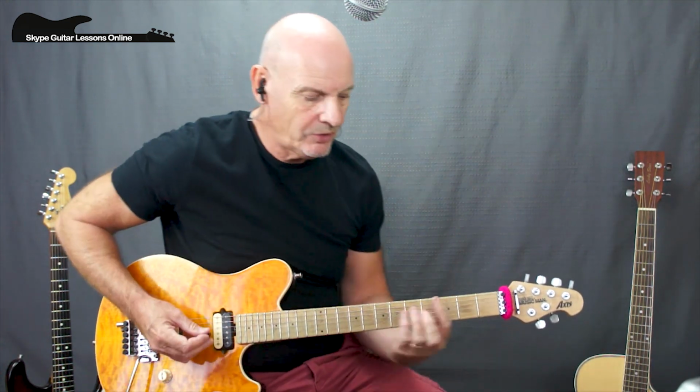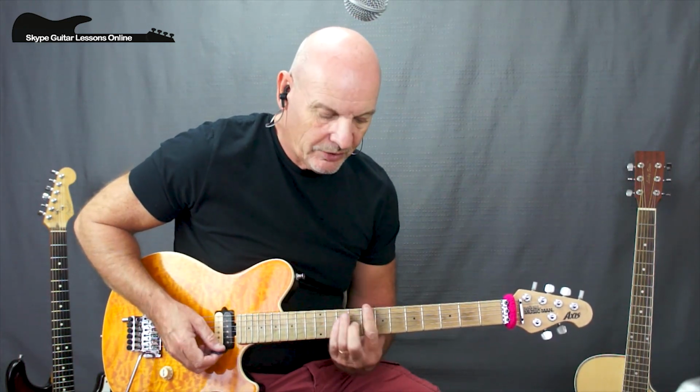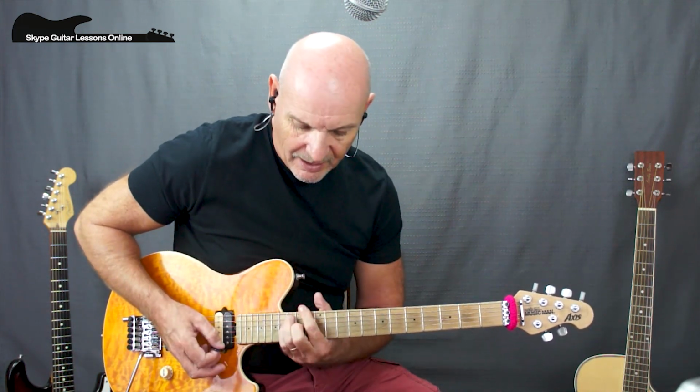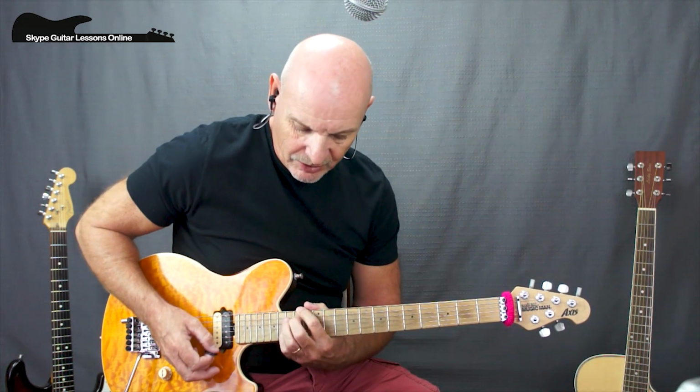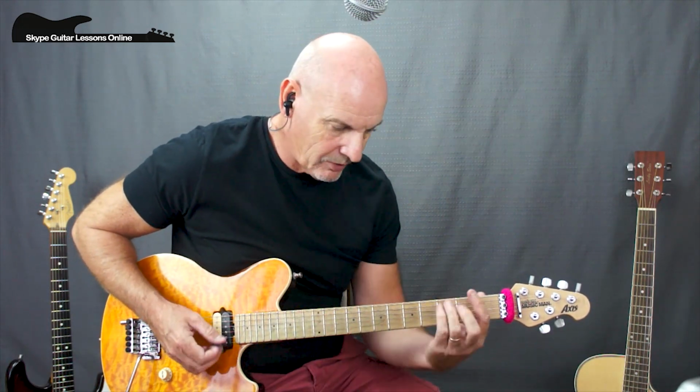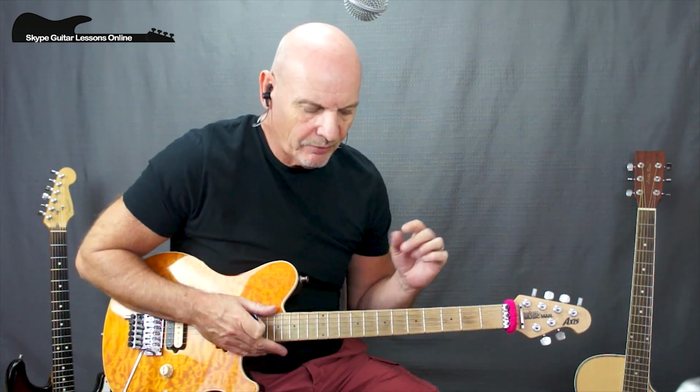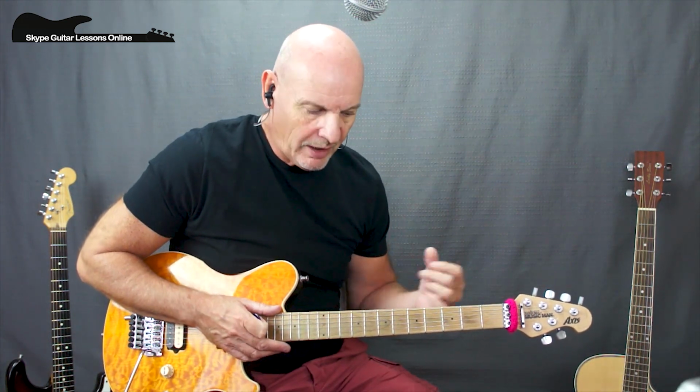If we harmonize G major, we get these chords: a G major, an A minor, a B minor, C major, D major, E minor, and then an F sharp diminished chord, back to the G. Lydian being a major scale, we are going to try and keep the sound of the chords as major chords. There's no rule that says you have to do that, but for this lesson, I'm going to look at using major chords.